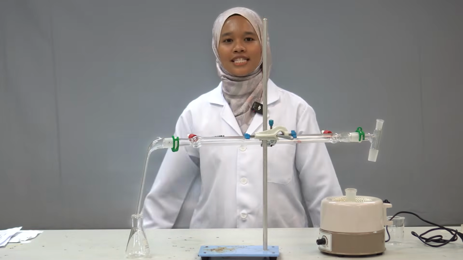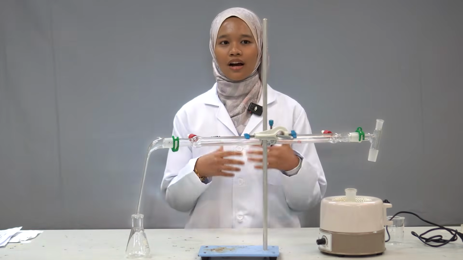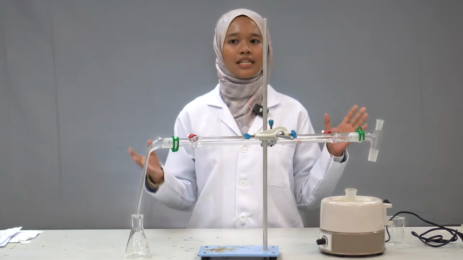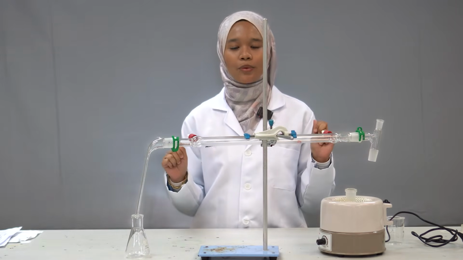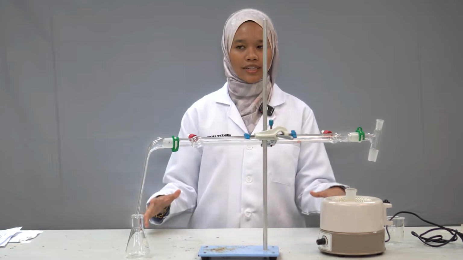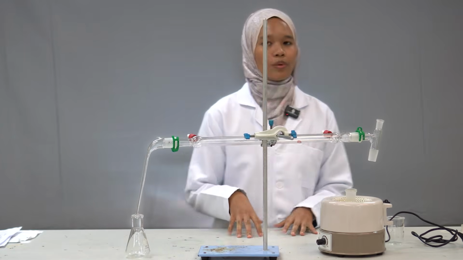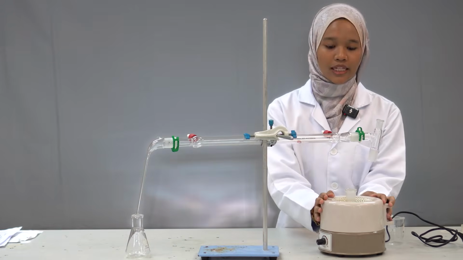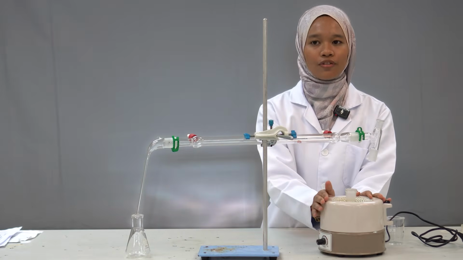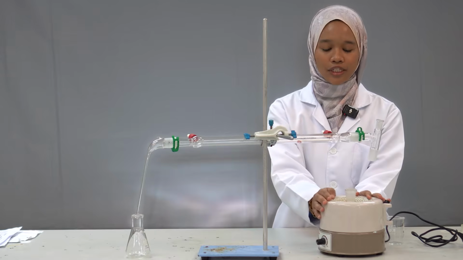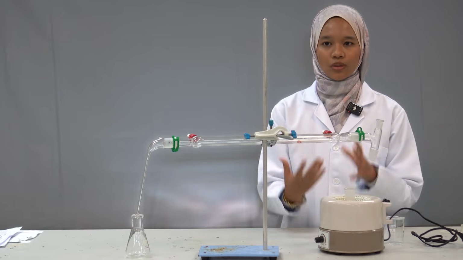For the next agenda, I will elaborate more about the apparatus and the procedure that we use to conduct this experiment. First of all, we will use the heating mantle. The function of the heating mantle is to raise the temperature of the mixture that we want to use.